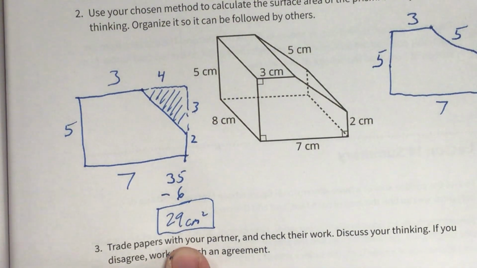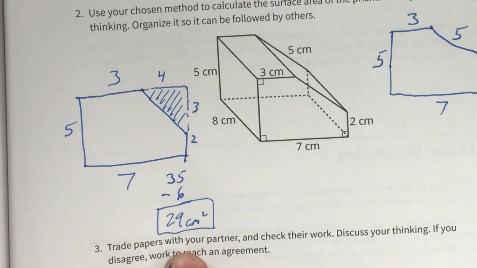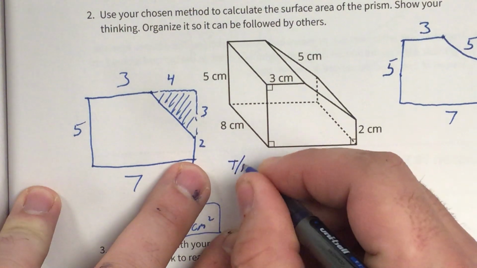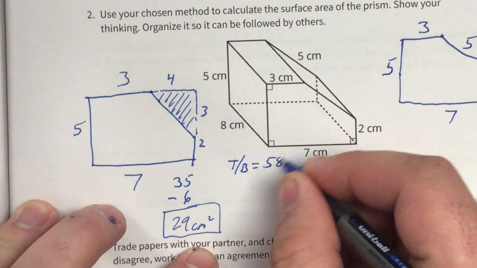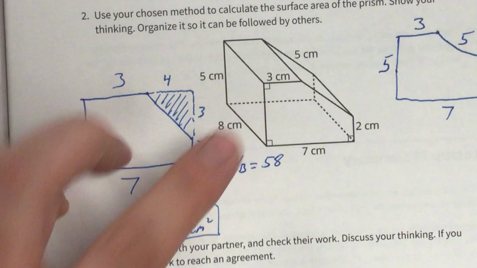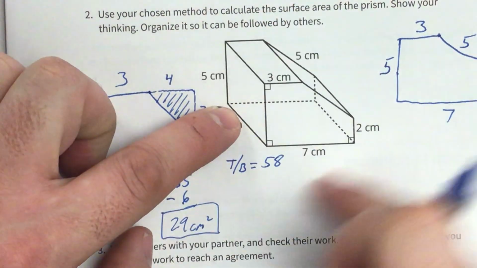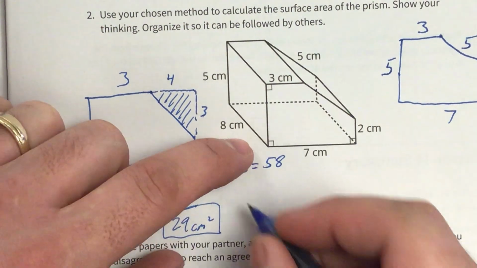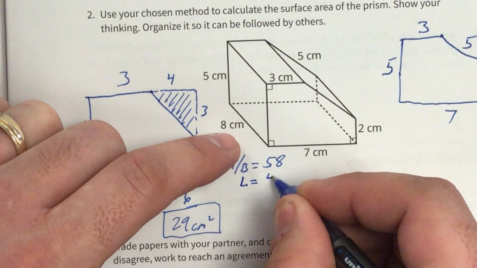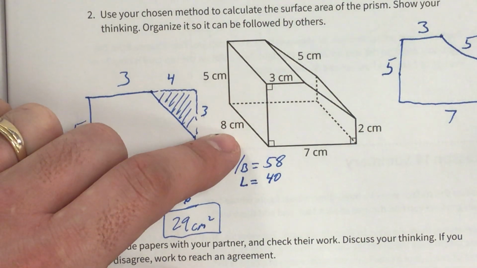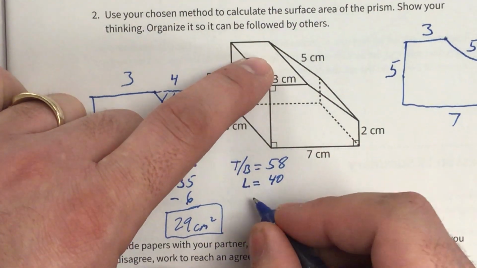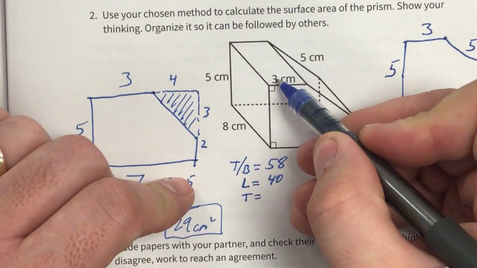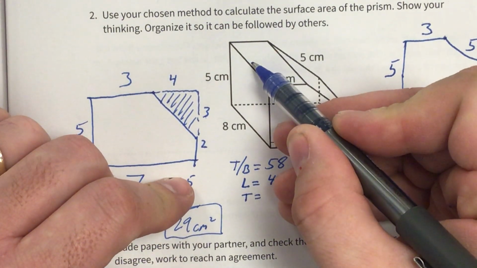Surface area is more work because there's more sides involved here. So here's my top and bottom. So top and bottom would be a total of 58. We good with that? All right, now I'm going to look at the left side. Now I got to go all the way around this thing. Left side, what is the area of this chunk right here? 40. I'm going to just put a little L for left, 40. Okay, I'm going to put a little T here for top. What is the area of this chunk right here? 3 times 8. 24.